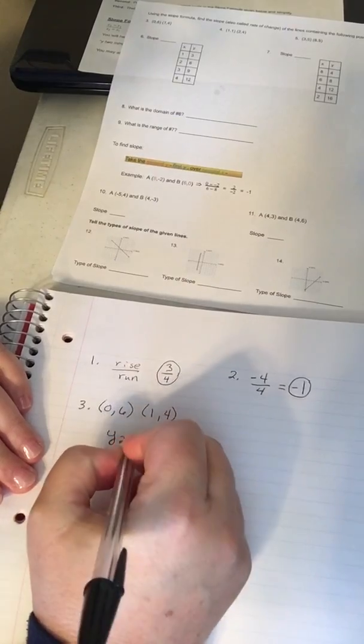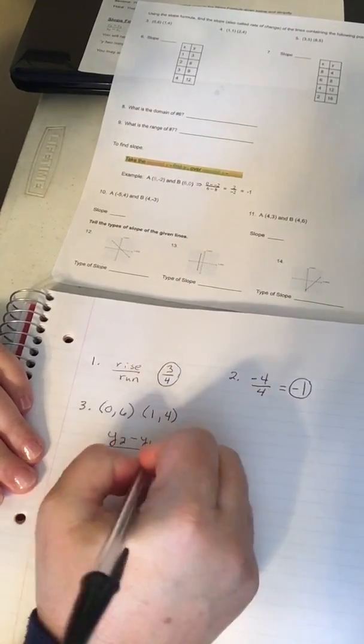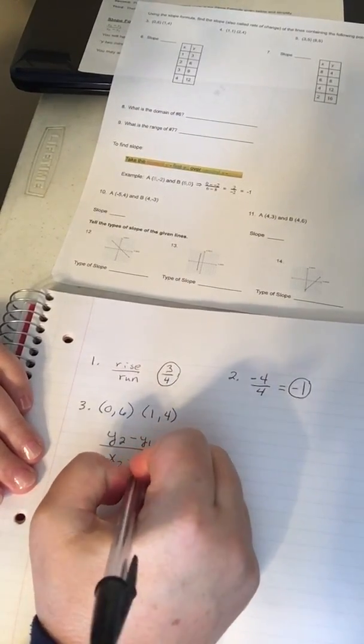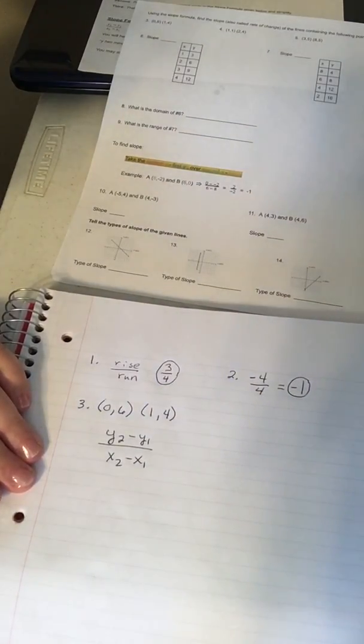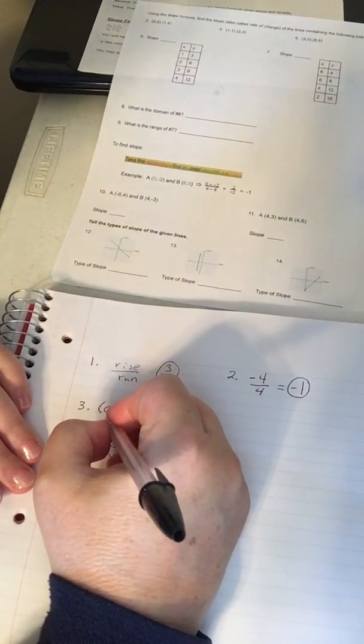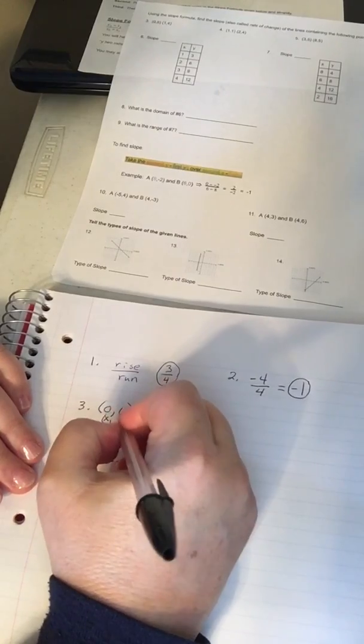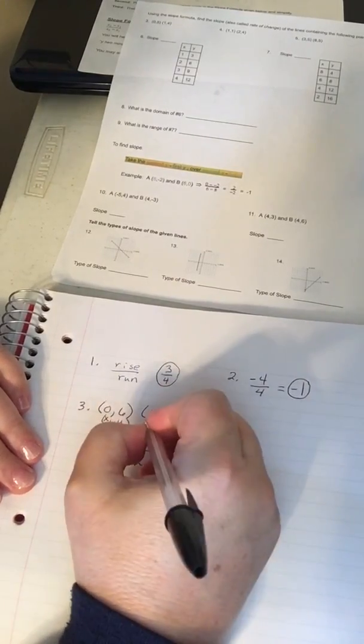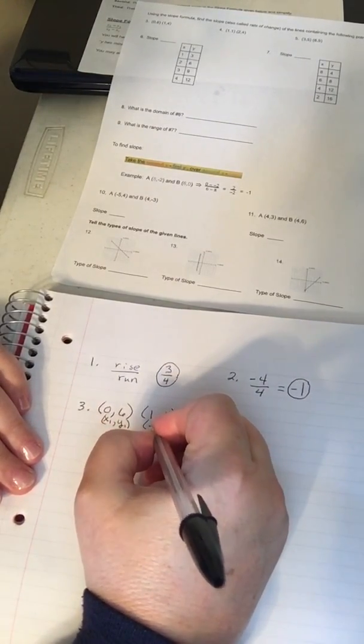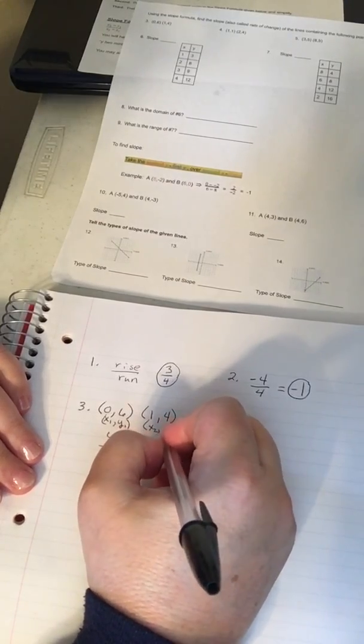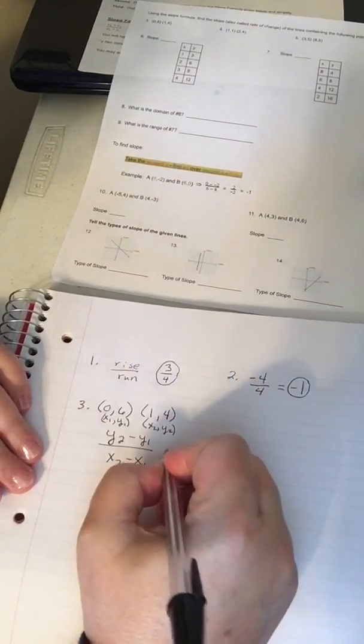So we're going to do y2 minus y1 over x2 minus x1. This is going to be my x1. This is going to be my y1. This is going to be my x2. And this is going to be my y2. So I just plug them in.